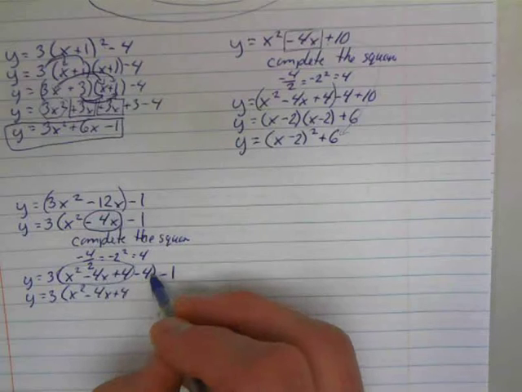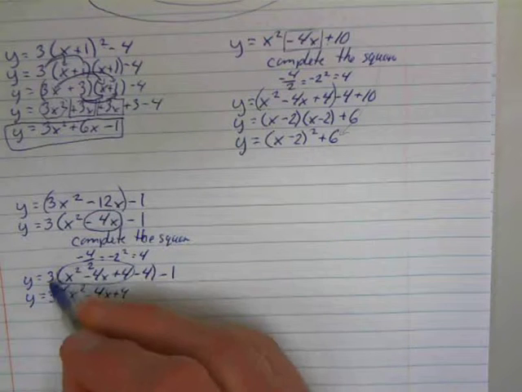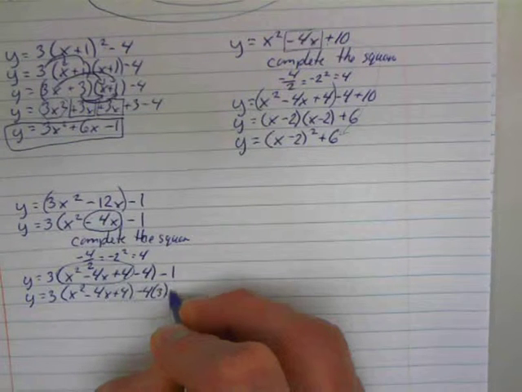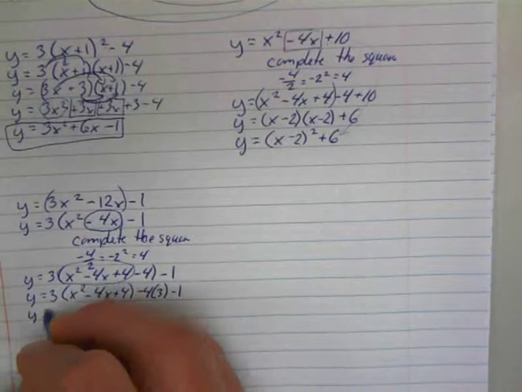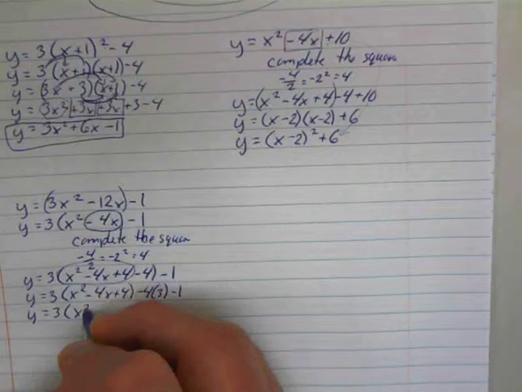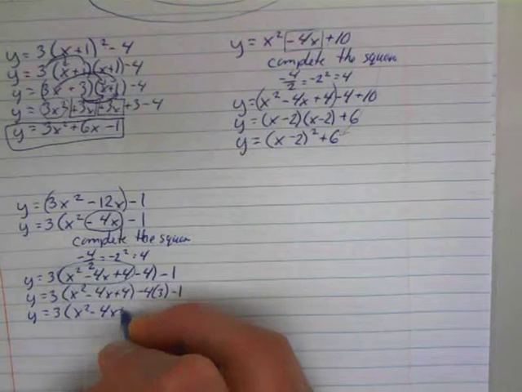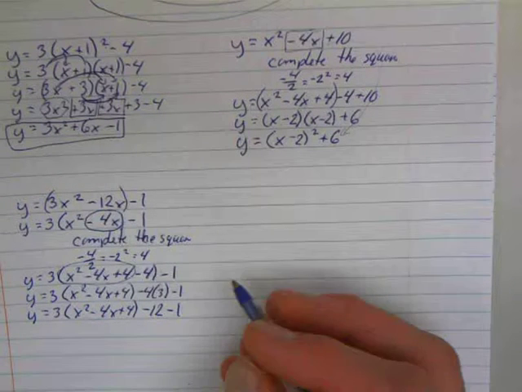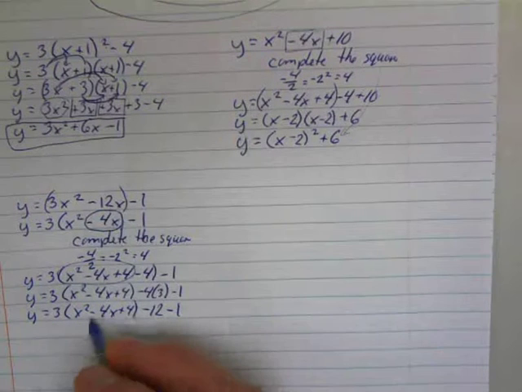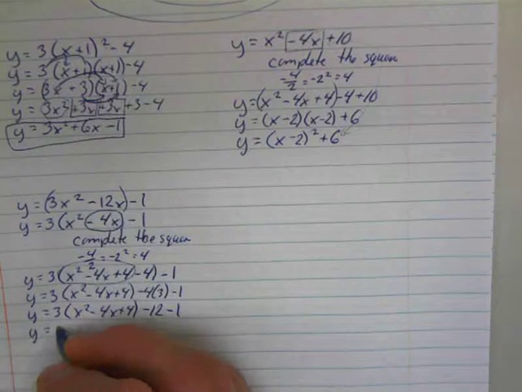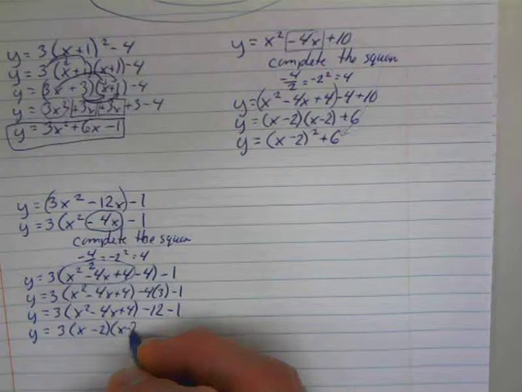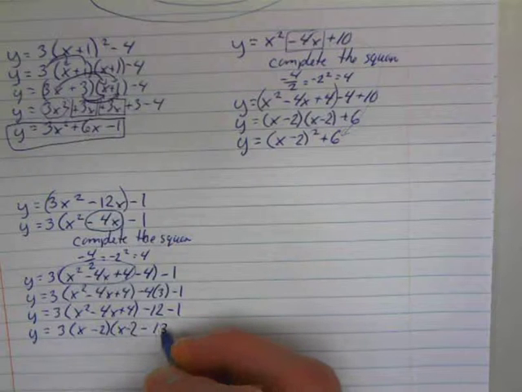But this 4 was in brackets, supposed to be multiplied by that 3. So then I will have to multiply that by 3. So y now is equal to 3 times x squared minus 4x plus 4, minus 12 minus 1. And then factor this trinomial. Y is equal to 3 times x minus 2 times x minus 2 minus 13.